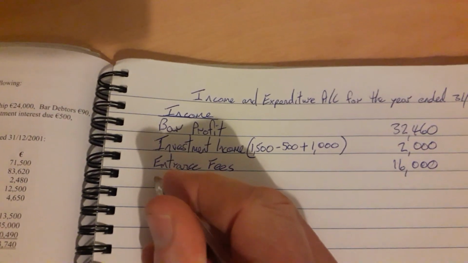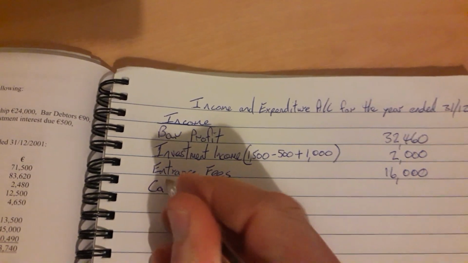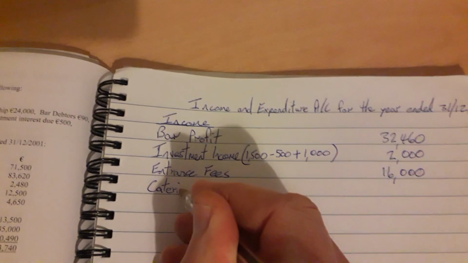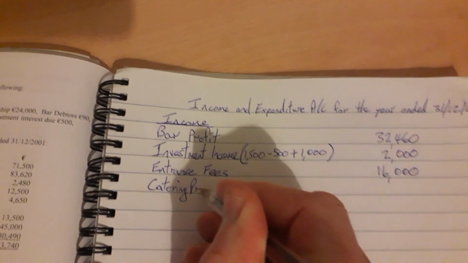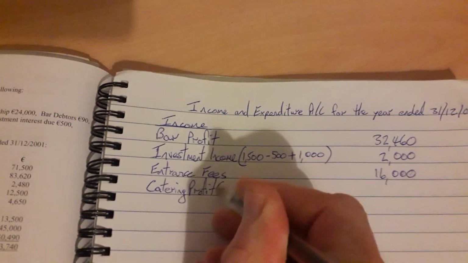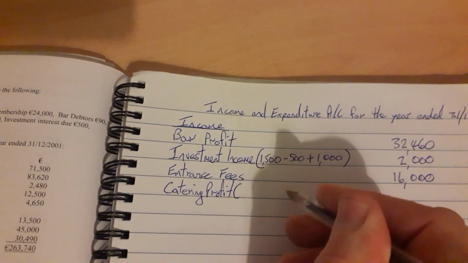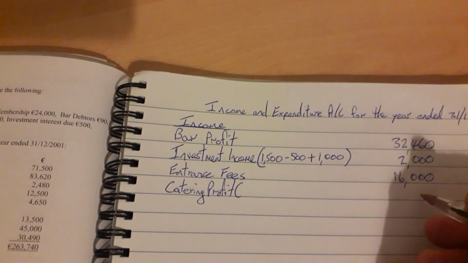But the way that the State Exams Commission likes it to be shown is one figure for catering profit, where you put in the receipts amount here minus the costs and then put the profit in here.